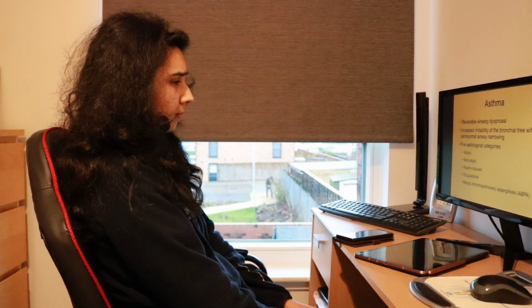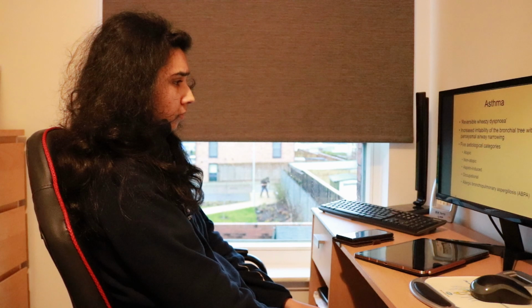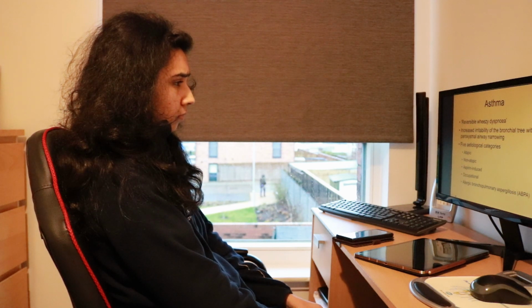this can be defined as reversible wheezy dyspnea, that is breathlessness that is reversible and associated with a wheeze. It is often related to increased irritability of the bronchial tree with paroxysmal, that's variable airway narrowing.